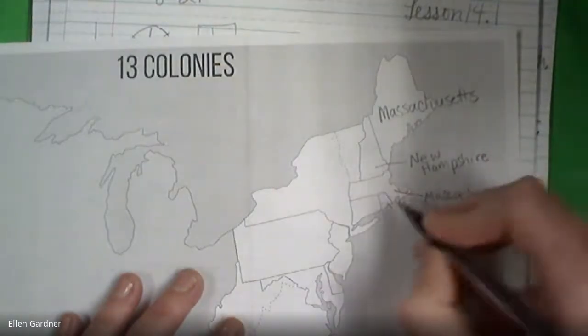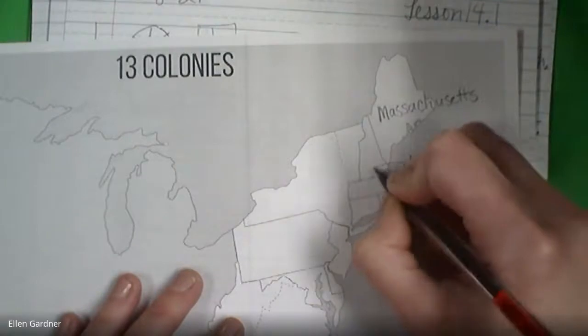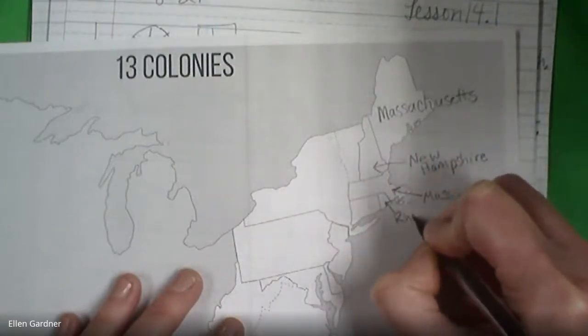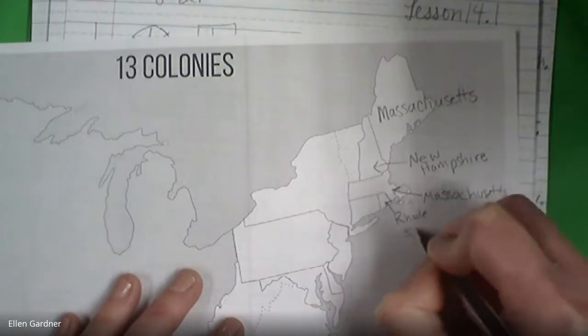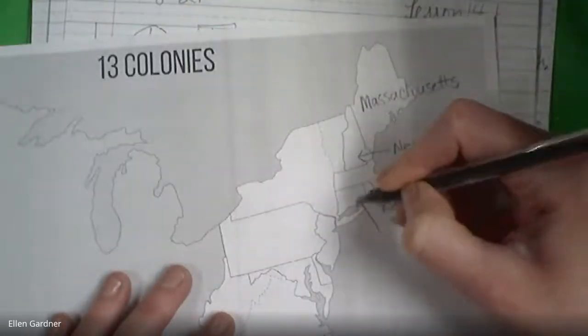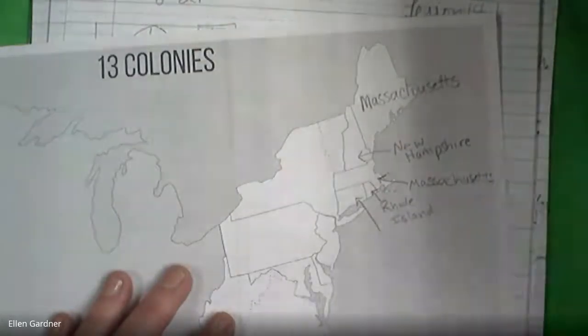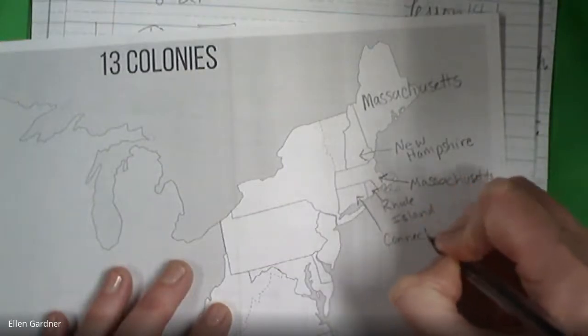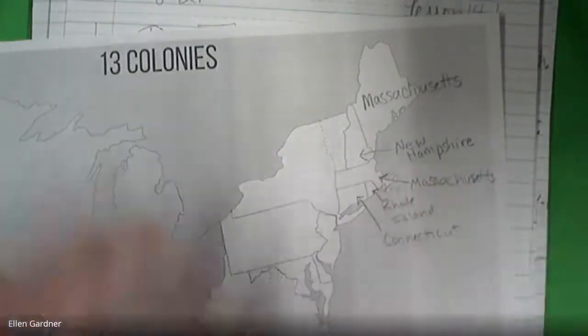This is Rhode Island. I don't usually write in cursive for something like this with labels. Let's label this one Connecticut. Connecticut. Cut is the way we think to spell that one.